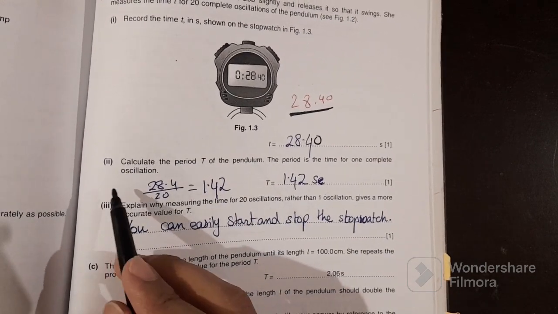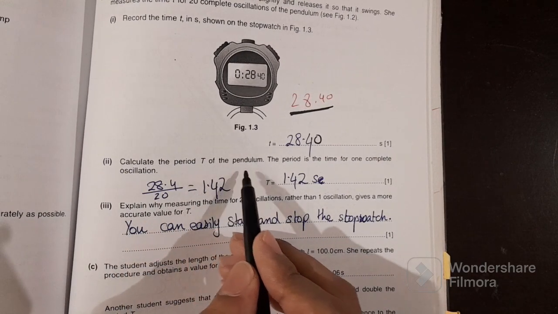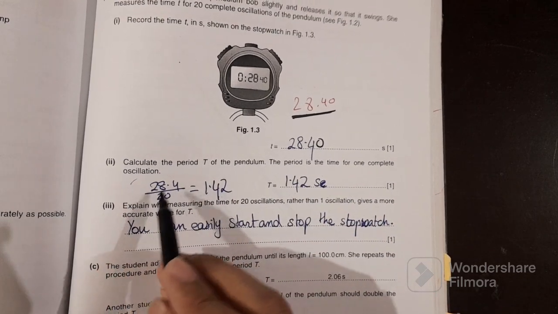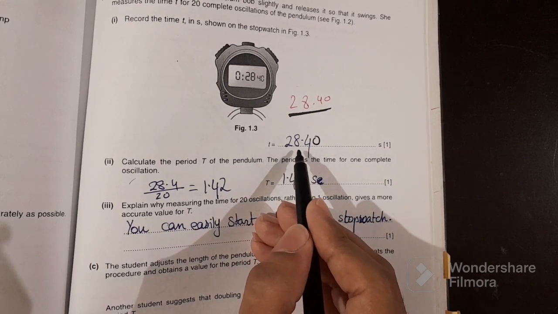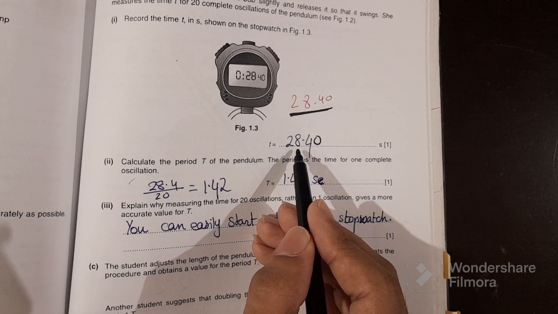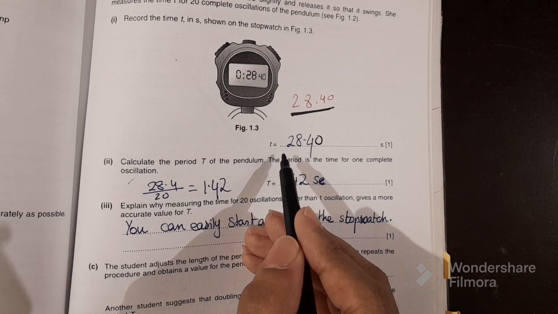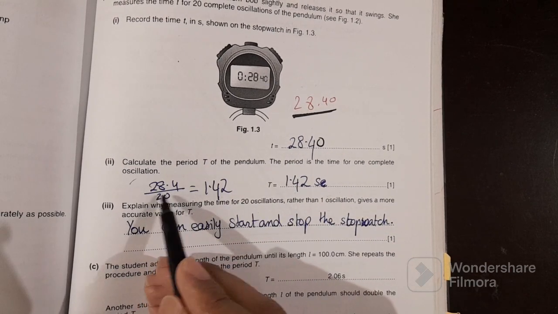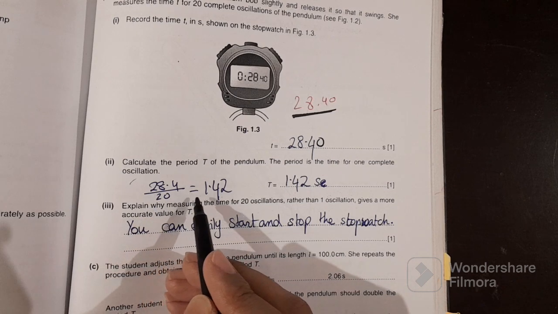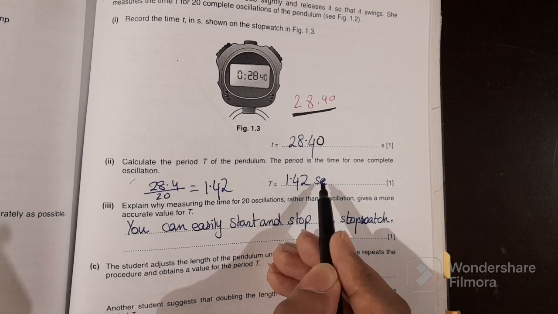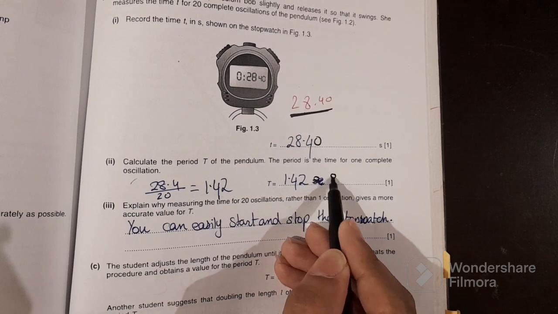Part 2 states calculate the period T of the pendulum. The period is the time for one complete oscillation. So the time taken in part 1 was for 20 complete oscillations. We have to calculate for one oscillation. So 28.4 divided by 20 will be 1.42 seconds. So we'll write 1.42 s.